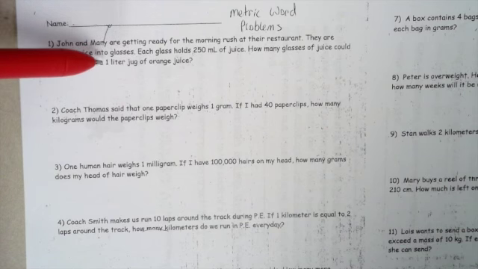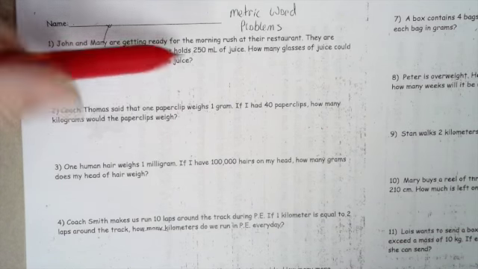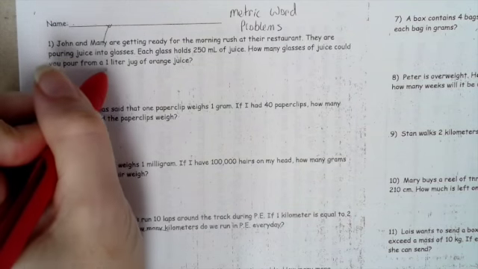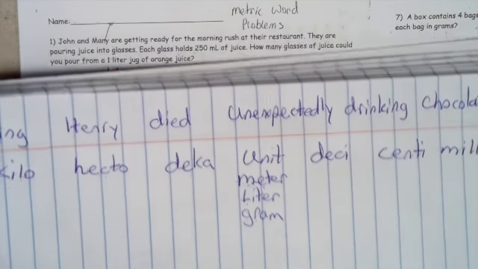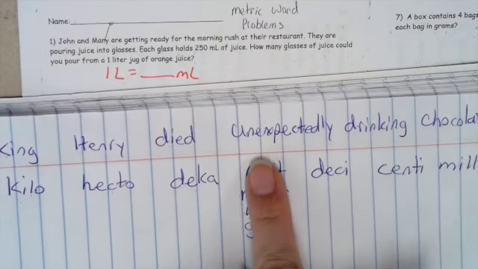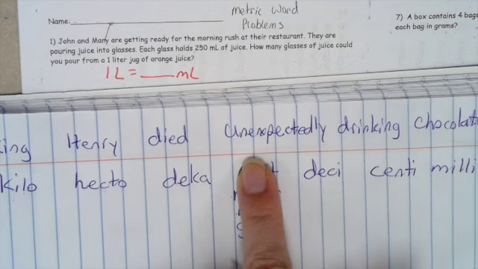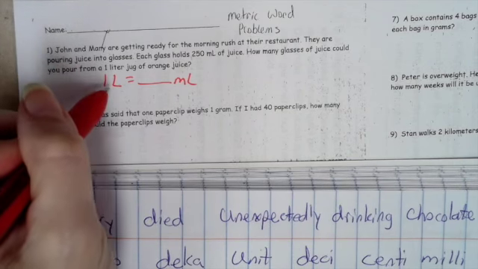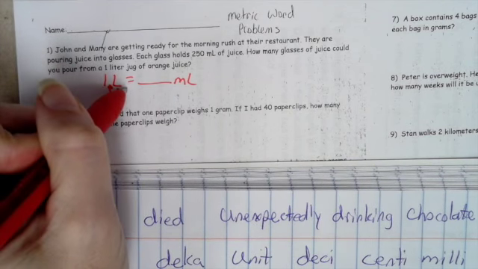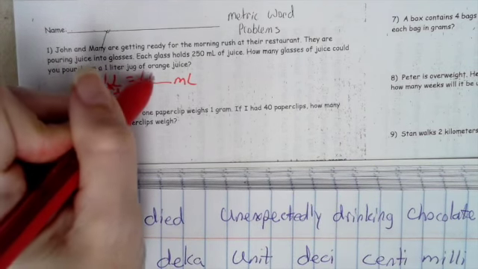So you need to take this 1 liter and convert it to milliliters first. 1 liter equals how many milliliters? We are going to use our King Henry chart for this. So we're going to start on liter and move to milli. That's 1, 2, 3 to the right. So if we take our decimal and move it 1, 2, 3 to the right, we get 1,000.